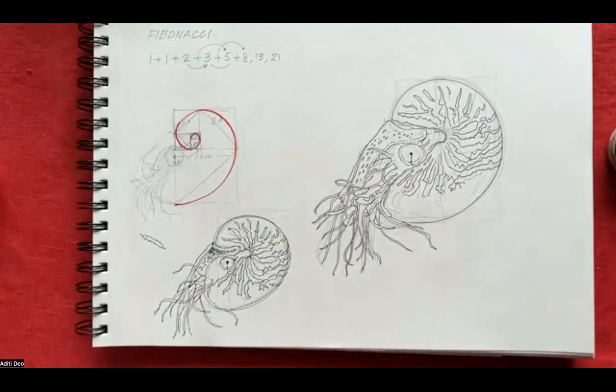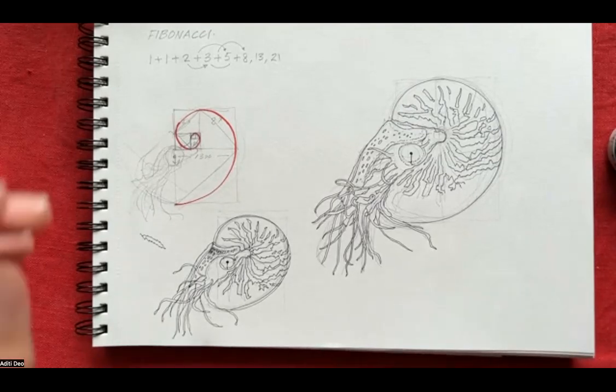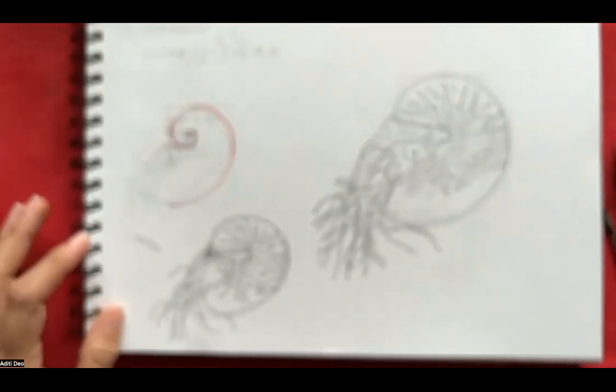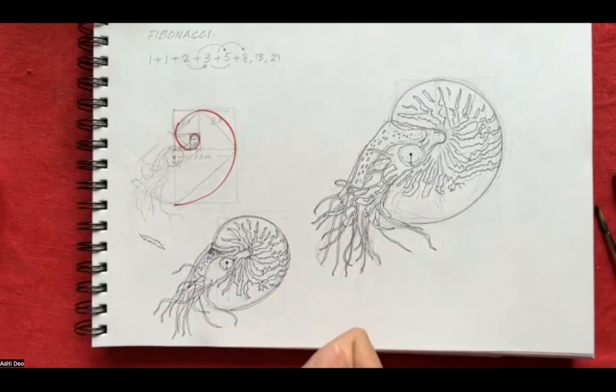Okay, let me go get the colors. Let's get rid of all the lines now.